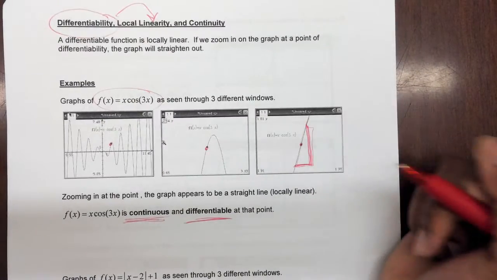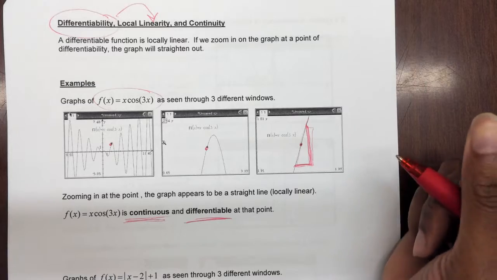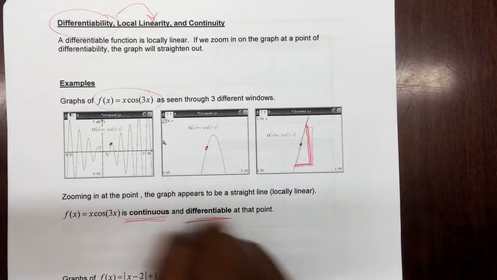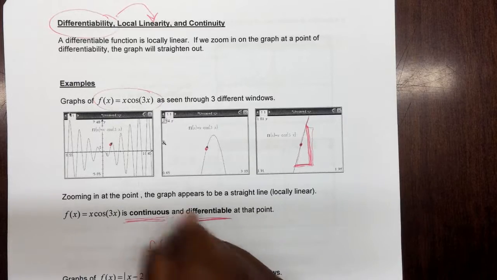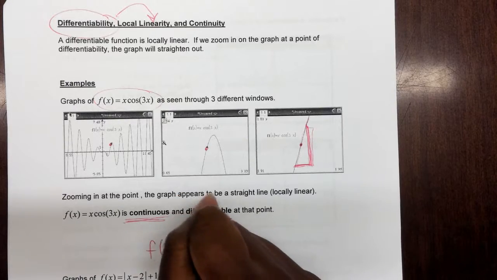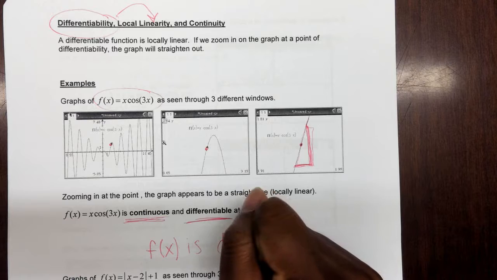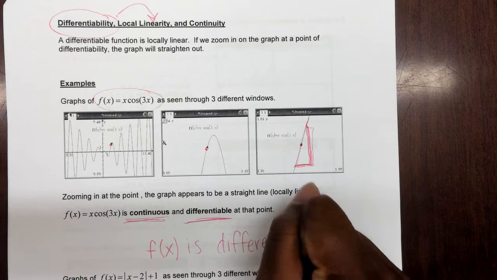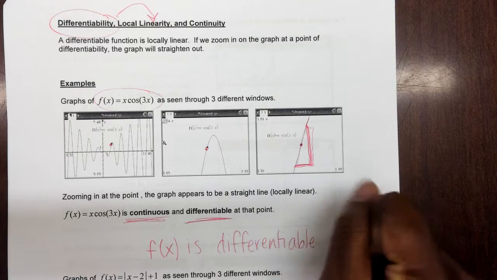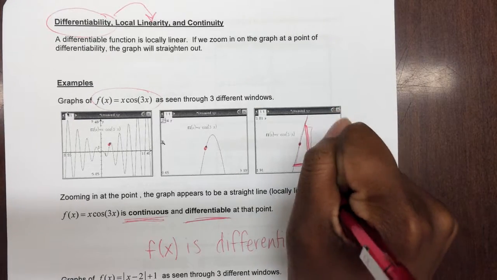The fact that there's no discontinuity means that it's continuous. We can say that f of x is differentiable at the zoomed in point.